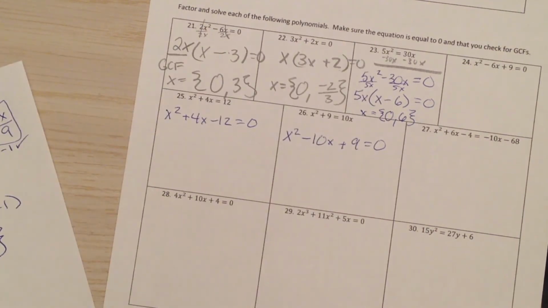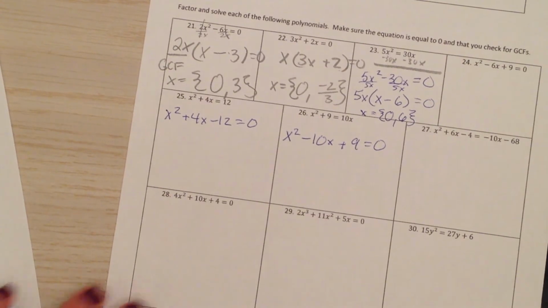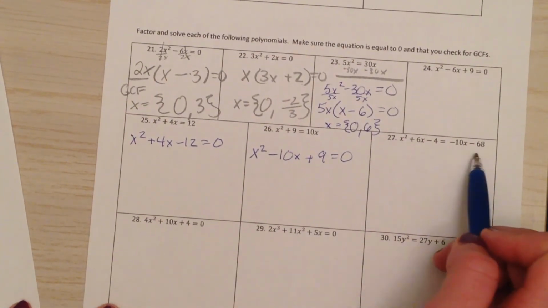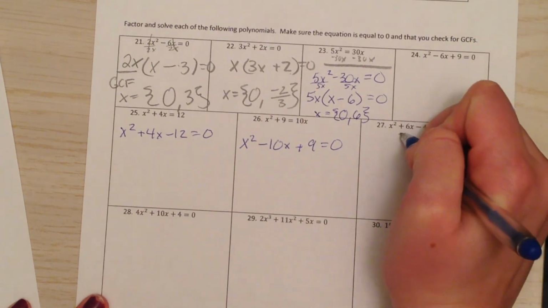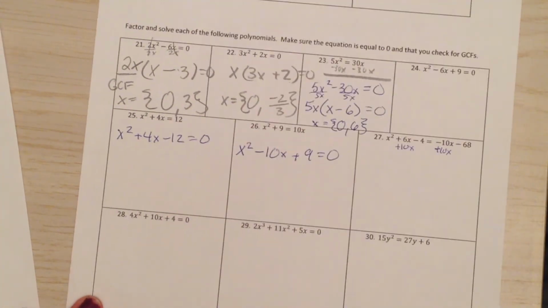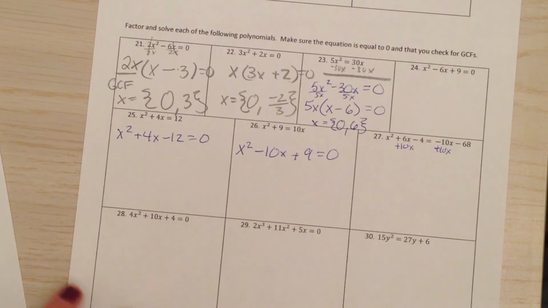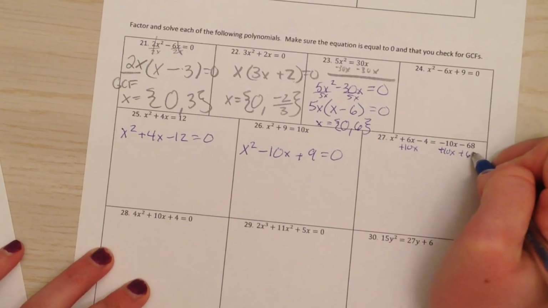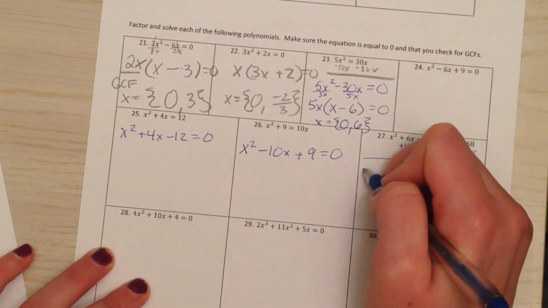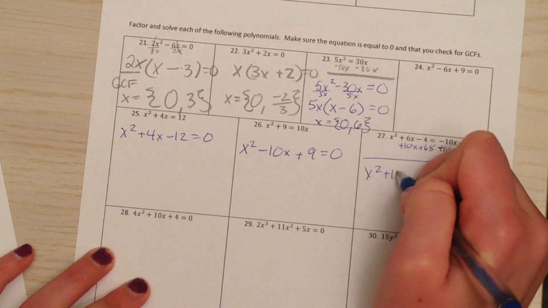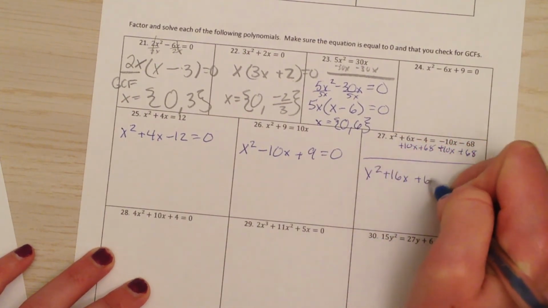Next one, number 27. Got a little bit of work to do ahead of time again. It's not equal to 0, so I'm going to cancel out by adding that 10x to this other x. So I'm going to line that up where it goes. And then I'm also going to add this 68 to cancel it out. So I really have x squared plus 16x plus 64.